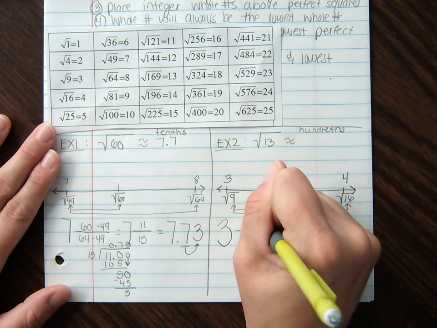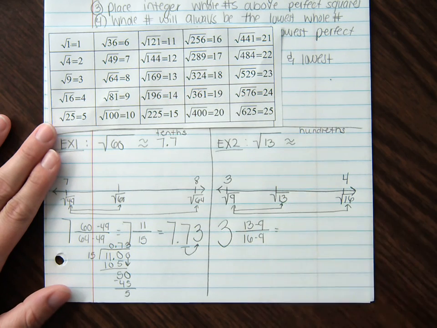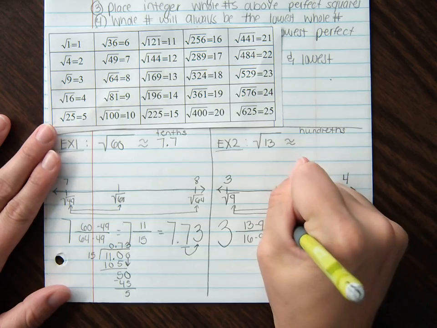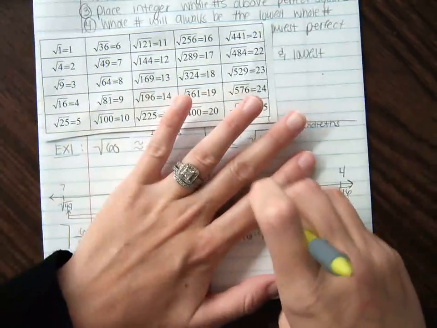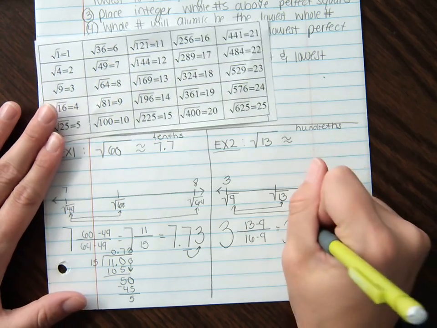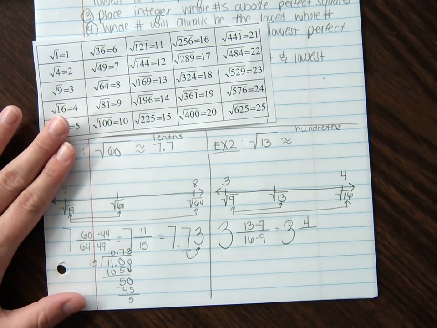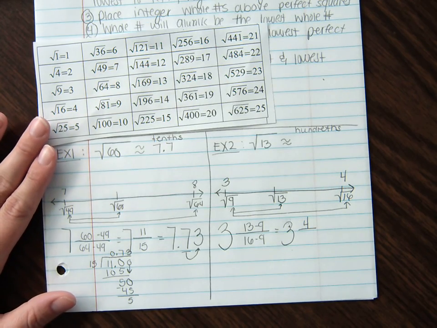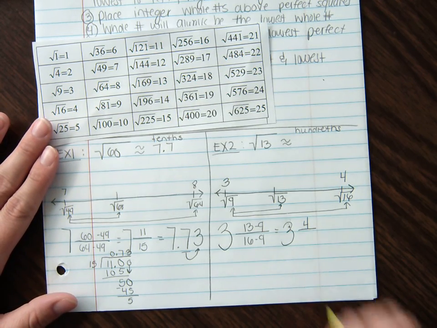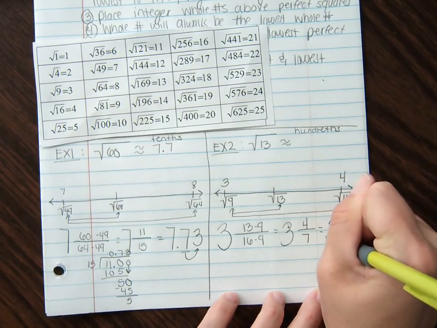So we have 13 minus 9 over 16 minus 9. Oops, I forgot to bring my 3 over. Alright, let's bring our 3 whole number over. 13 minus 9 is 4, and 16 minus 9 is 7. Bring our whole number 3 over.